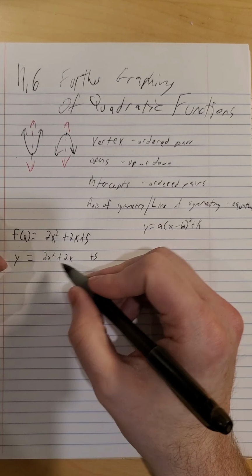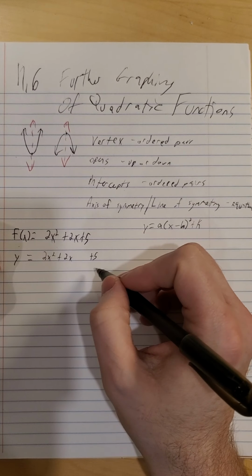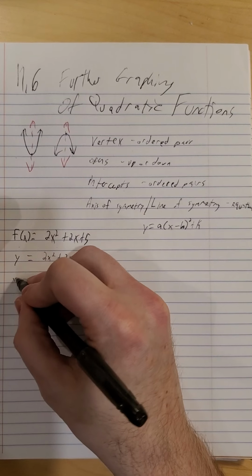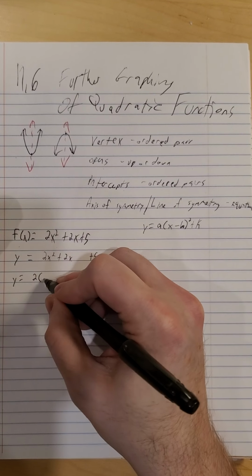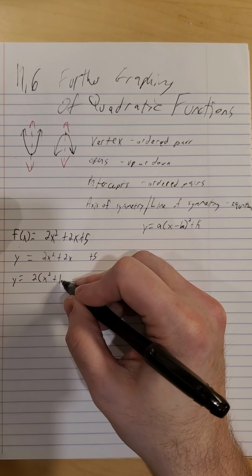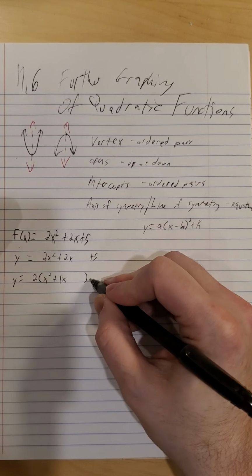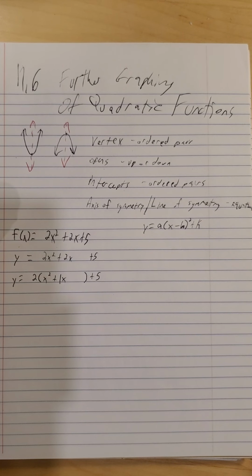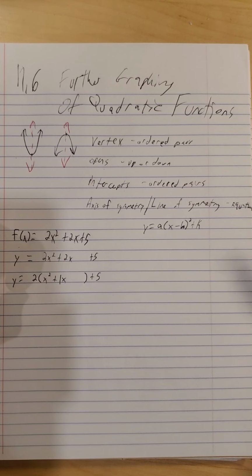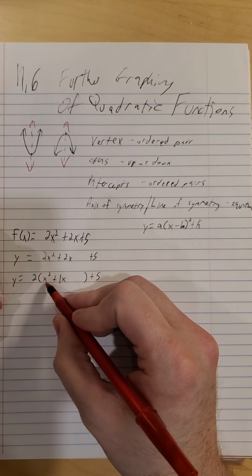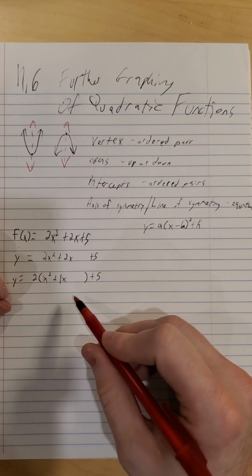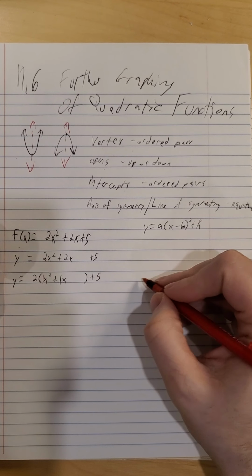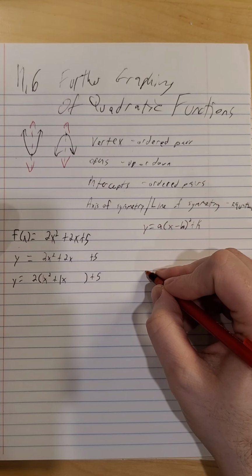Now we have a couple options. We can either divide everything through by 2, or we can just factor the 2 from these two terms. I'm going to choose sort of the simpler one of just factoring the 2 from those two terms. Notice I've left a little space here as well. So now that I have a 1 as the implied coefficient in front of the square term, at least within the parentheses, now we can complete the square using the same method from 11.1.